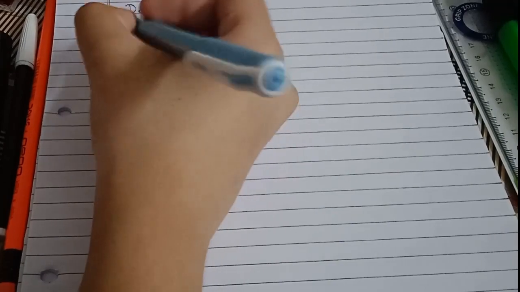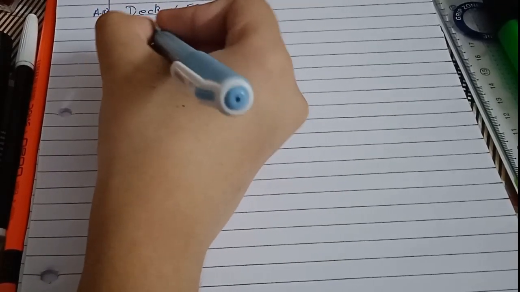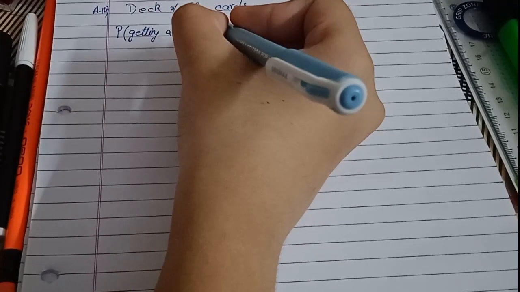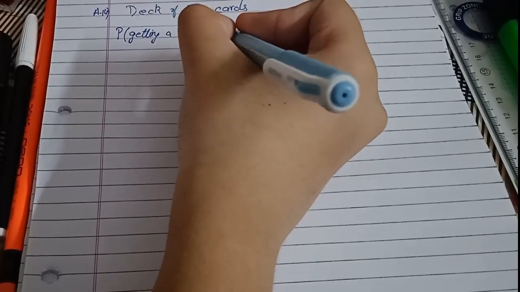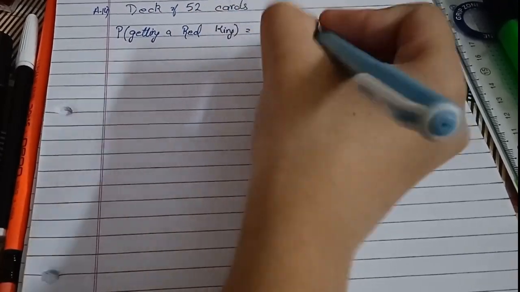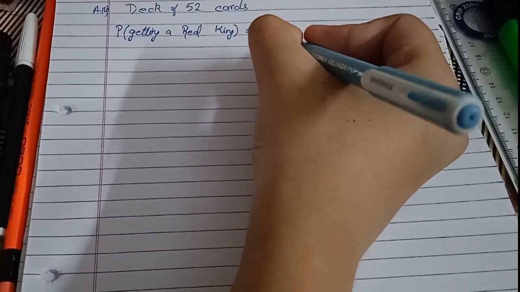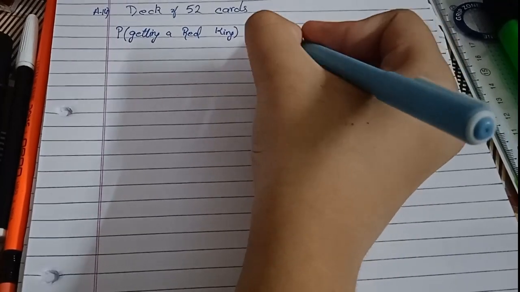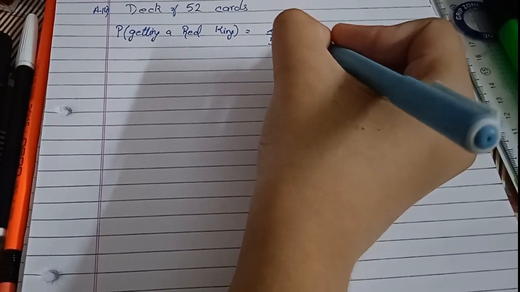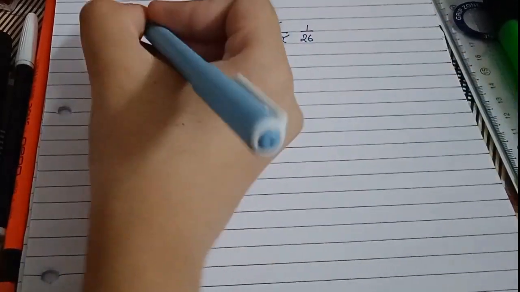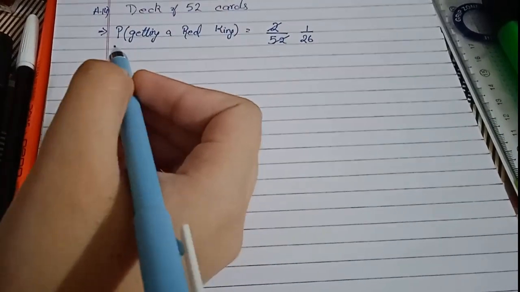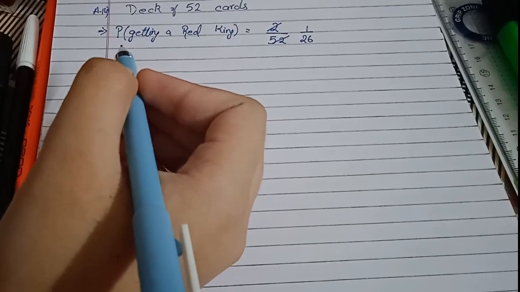So how will you write? Probability of getting a red king is equal to favorable outcomes 2 upon total number of outcomes 52, that will be 1 upon 26. This is the answer of your first part. Now the second part, a face card.